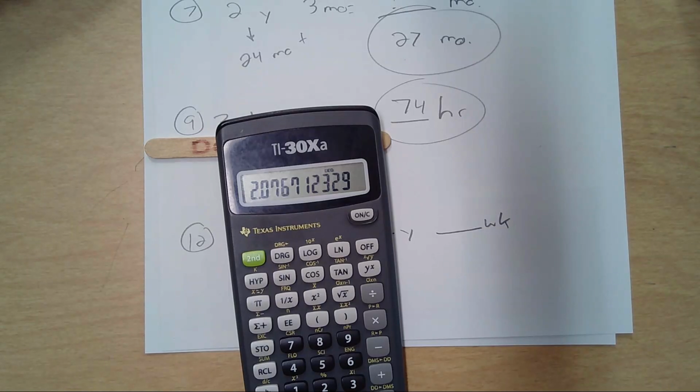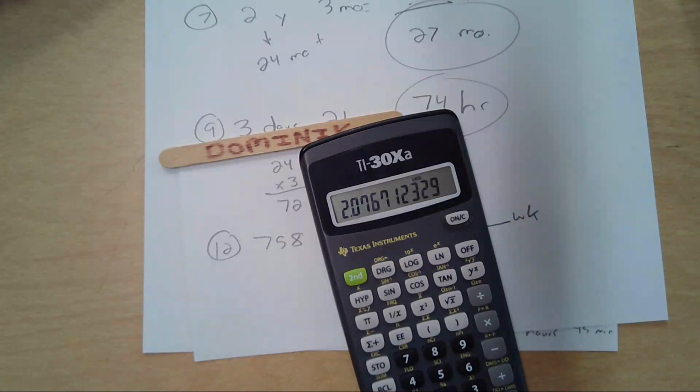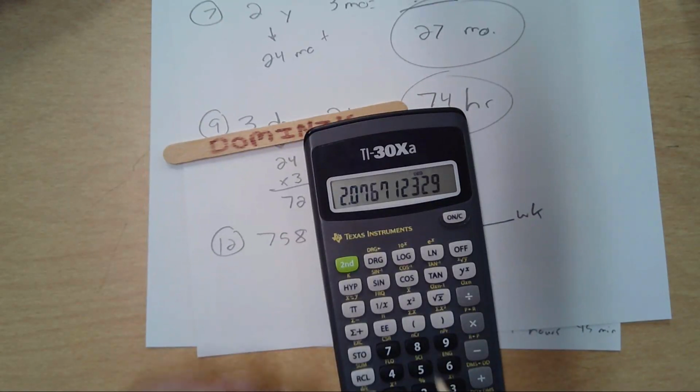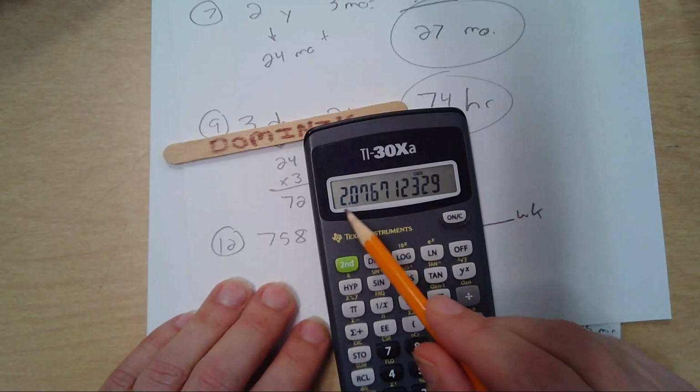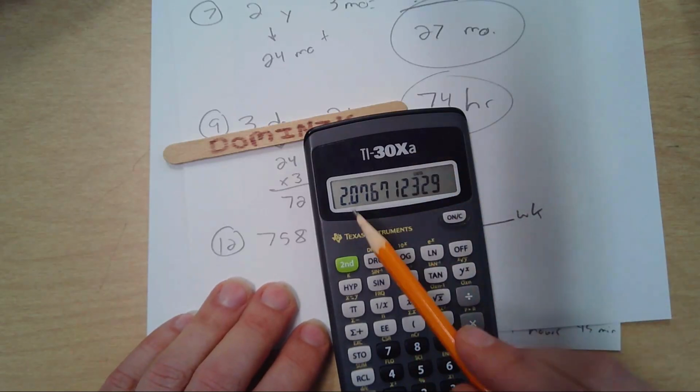Well, I did it in a bar, not on my calculator. Well, yeah, but why did you divide 758 by 365? To see how many years I have. And how many years do you have? Right, there's your number here. It's whatever this whole number is, that's how many years.